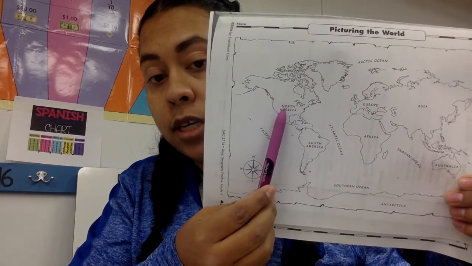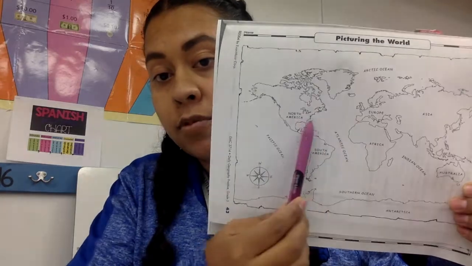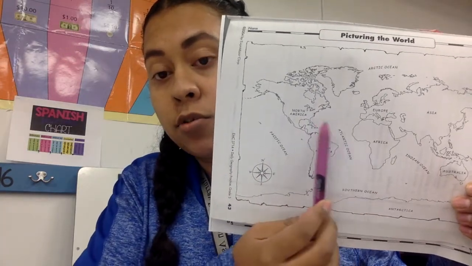Here we go. So going east this way. Which ocean would they cross? And which two continents could they get to? Write down those two. So you should have 3 answers for Thursday number 2.